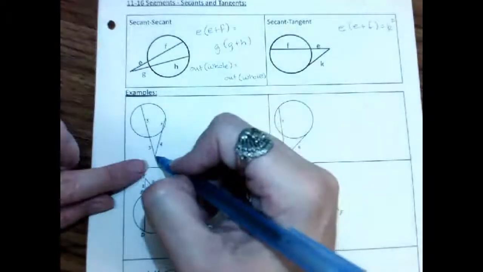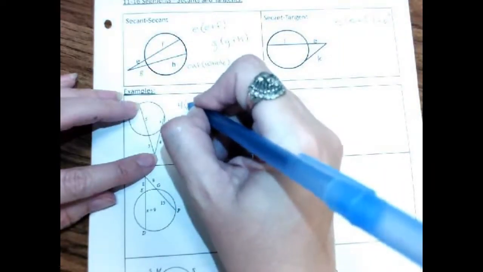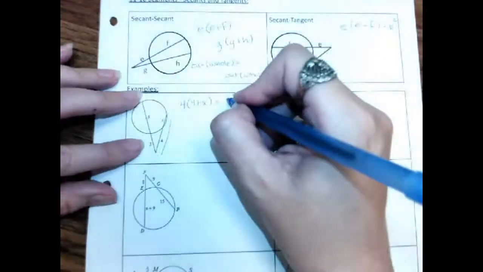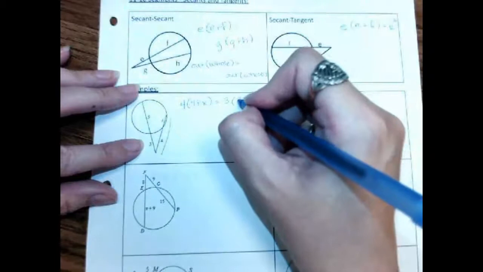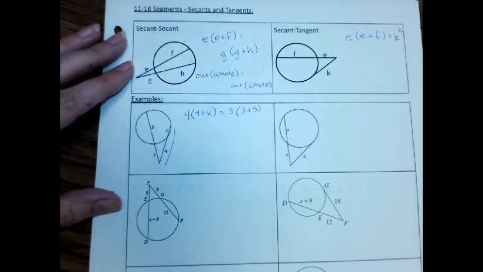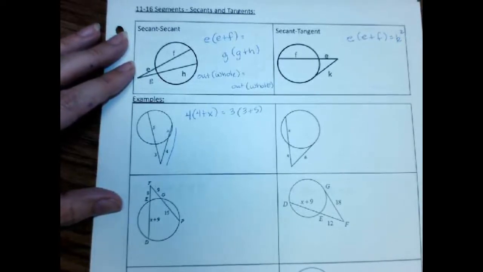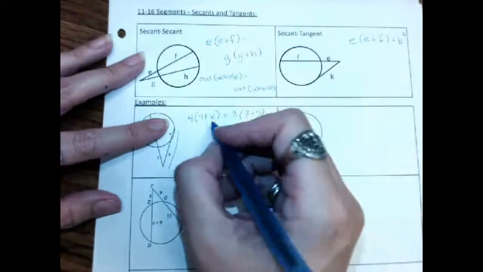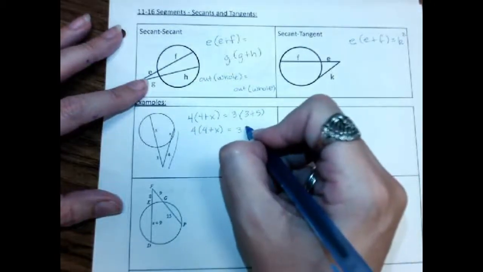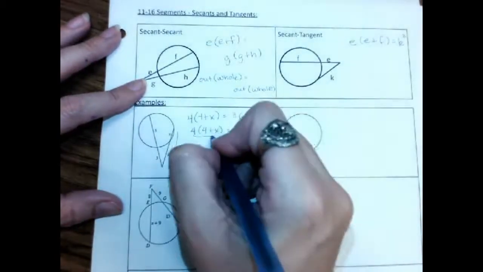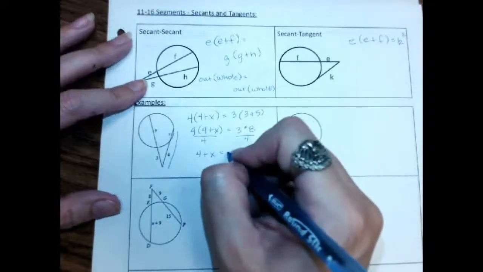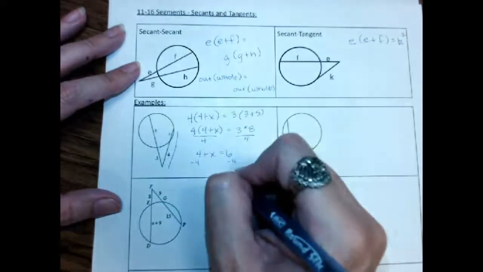So this one, you have to do the outside part first, 4, then 4 plus x, that's this whole thing is 4 plus x, equals 3, and then 3 plus 5. Now this side over here, I'm going to leave it alone, and this side over here is just 3 times 8. And then I'm going to divide both sides by 4 just like I did previously, and I have 4 plus x equals 6 minus 4, and I get x is 2.